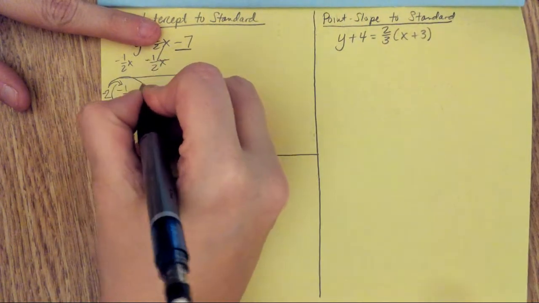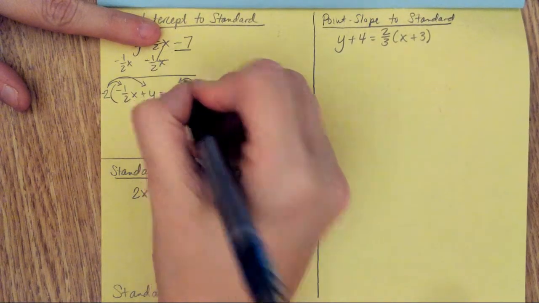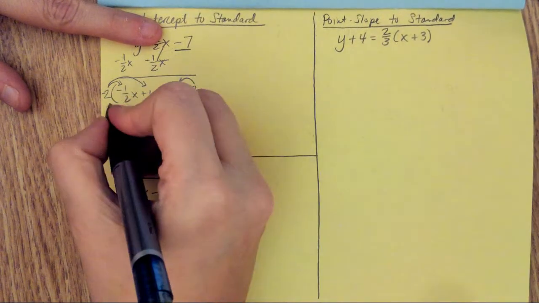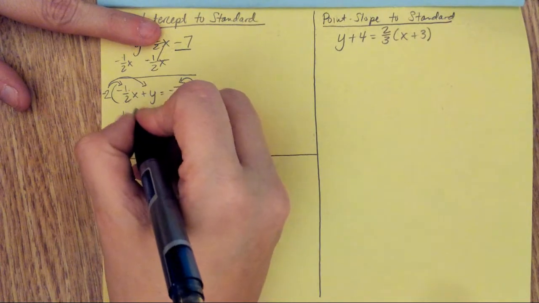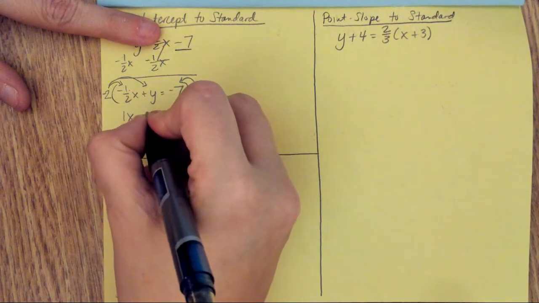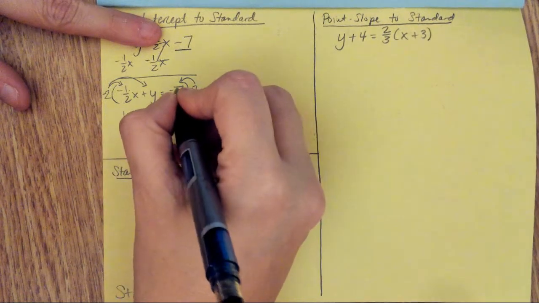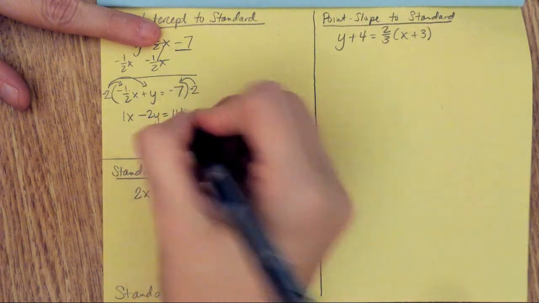Remember, if I multiply the left side by a number, I have to multiply the right side by that same number. So negative 2 times 1/2 becomes positive 1x. Negative 2 times y becomes negative 2y. Negative 2 times negative 7 becomes positive 14.